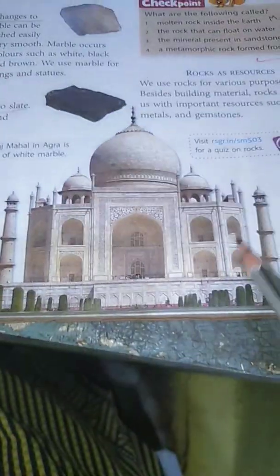Now here you can see the Taj Mahal. Some of you might have seen it also. It is made up of white marble.